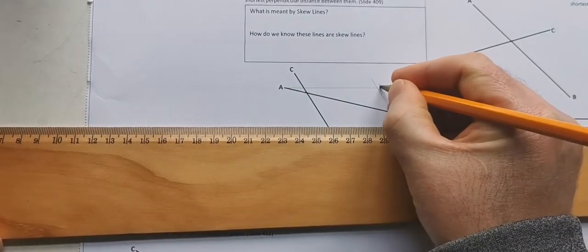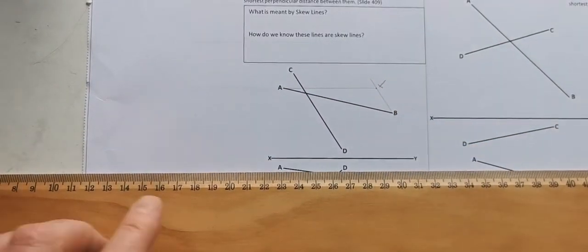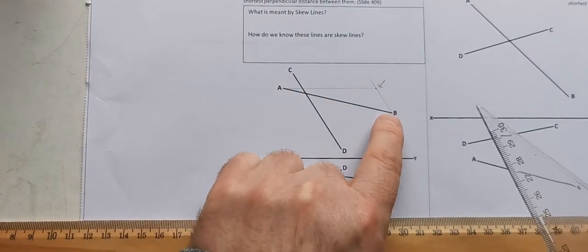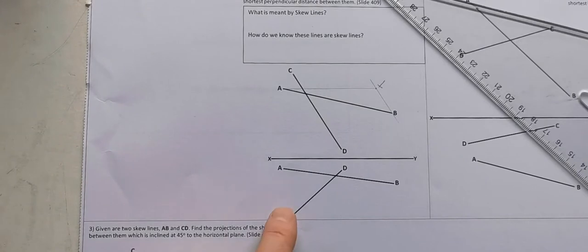Now that's giving me a triangle here, ABX in elevation. Now I want to do the same then in plan.